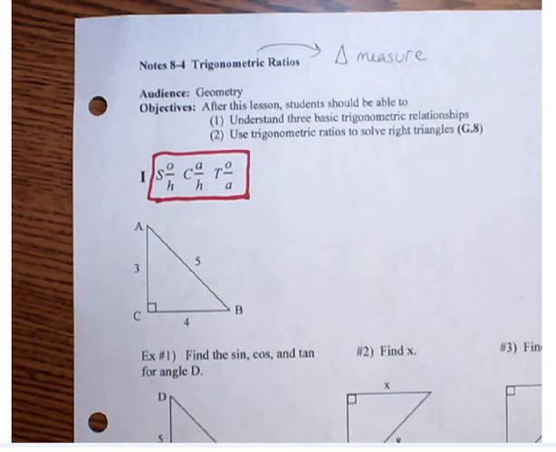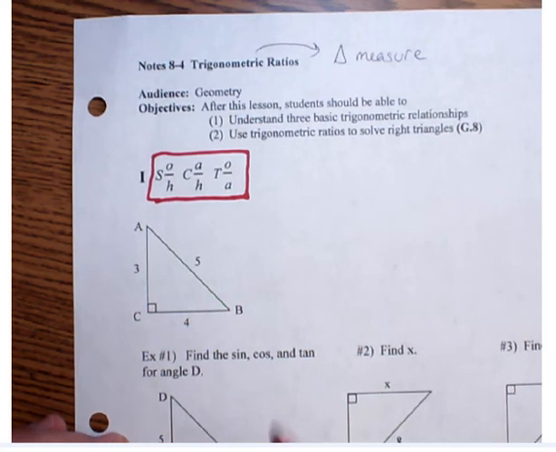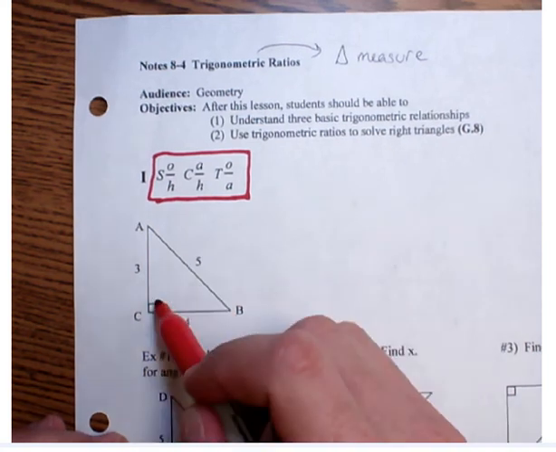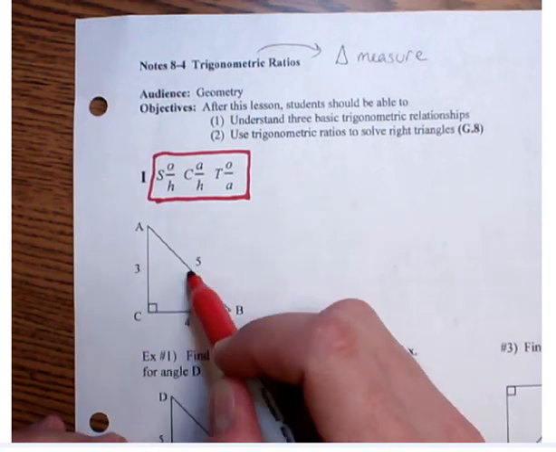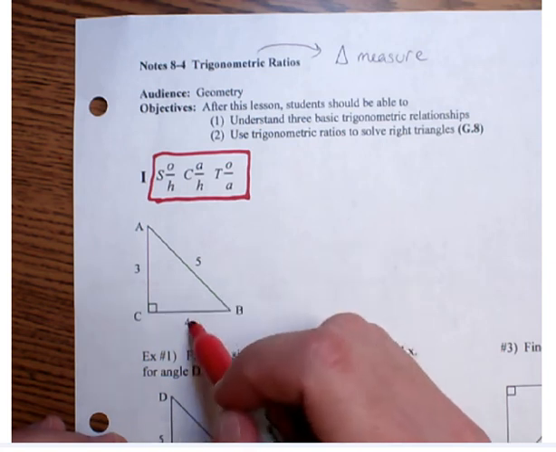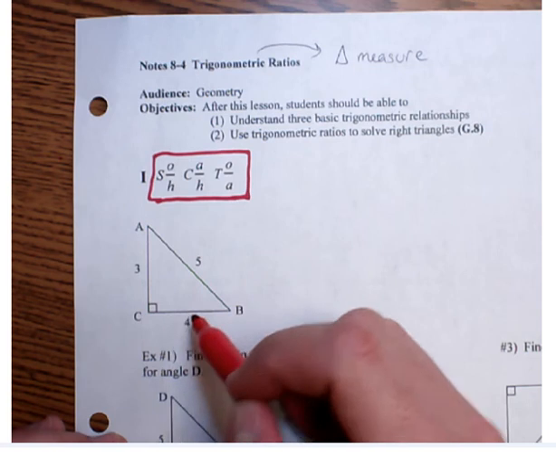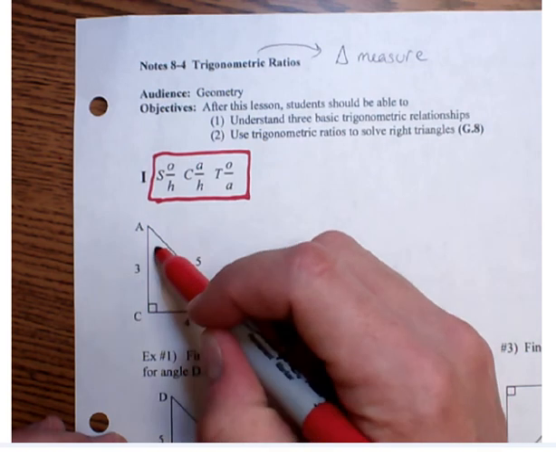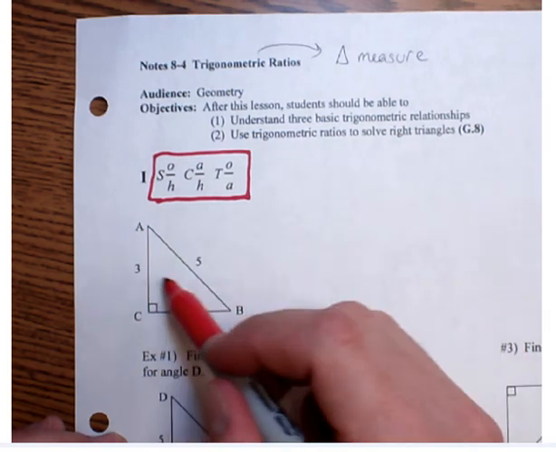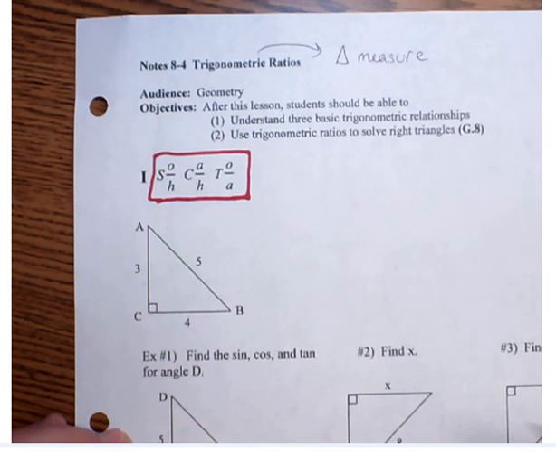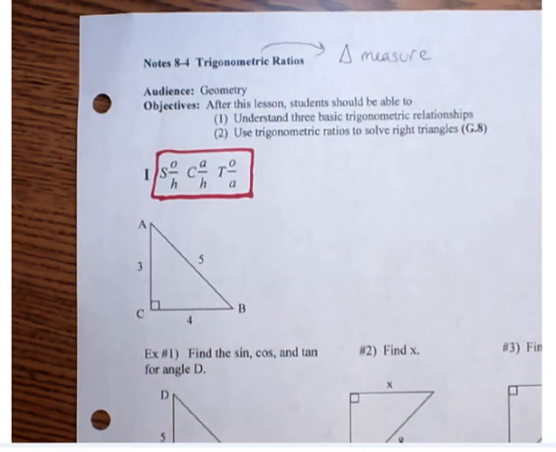Okay, we've done that, right? The biggest angle's opposite the longest side. You could say that opposite the 90, 5 has got to be the longest side. You could say that 4 is the middle side length. So angle A would have to be the middle angle. Angle B would have to be the smaller angle. Okay, so we can compare like that, but we can't use an equation.